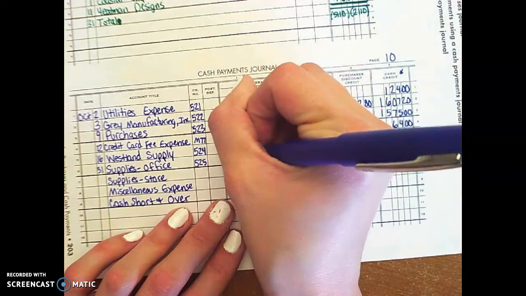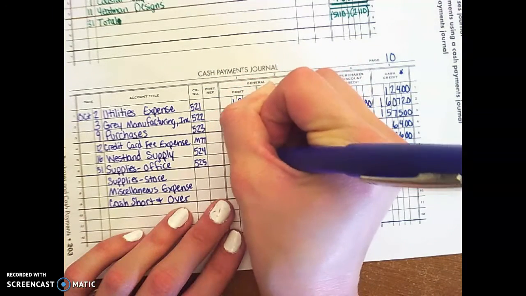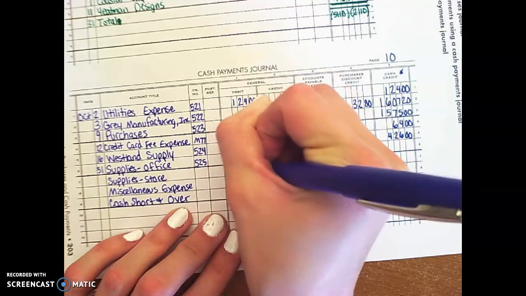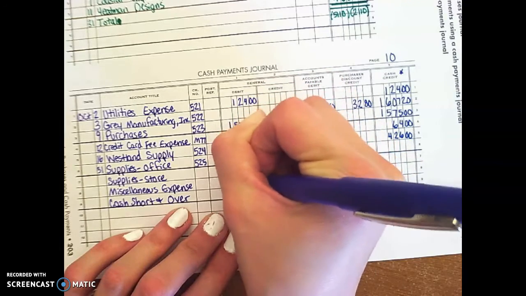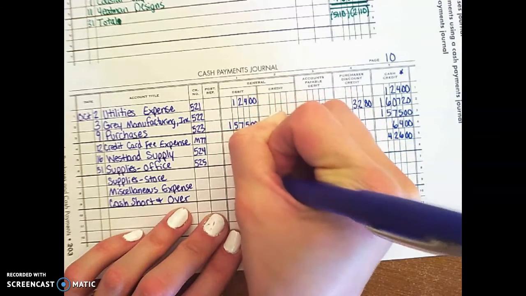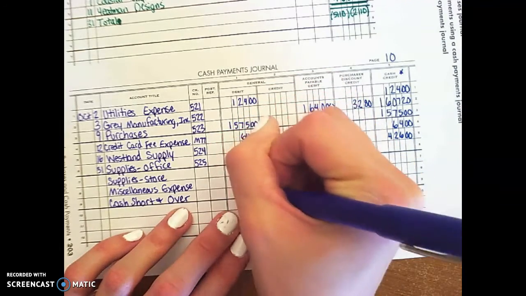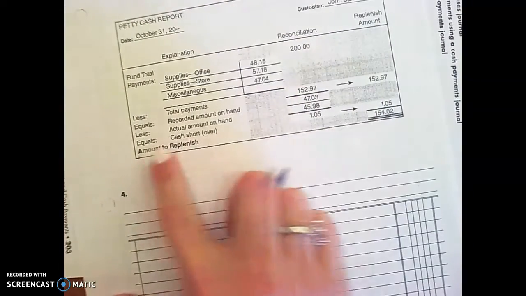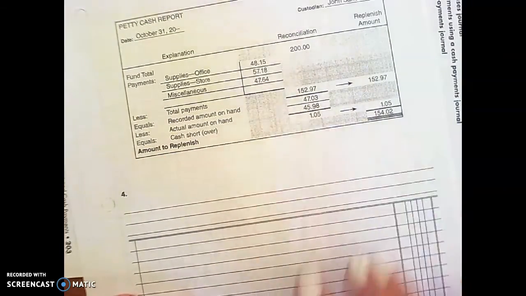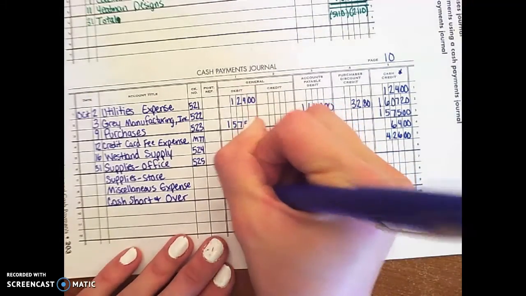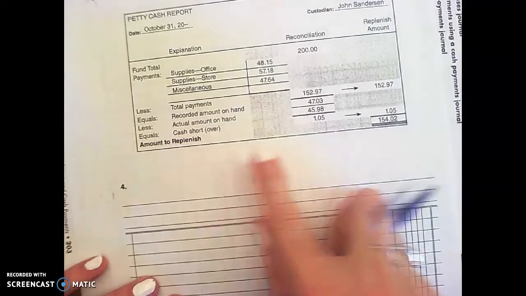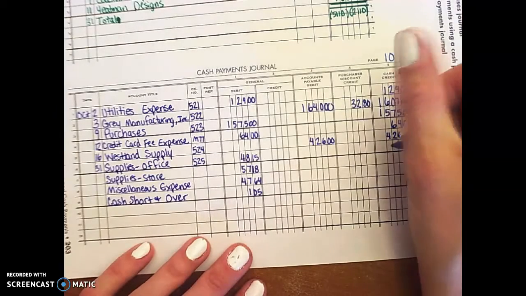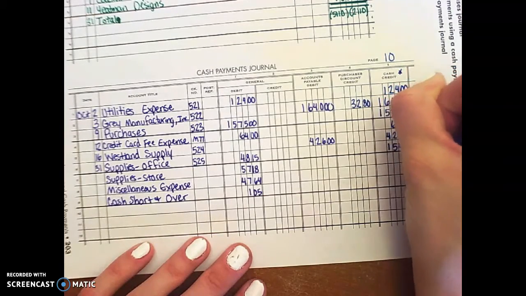That'll be 48, 15, 57, 18, 47, 64, and then our cash short is listed right over here. Our cash short is $1.05, so 105. And then our total amount to replenish is listed here, $154.02. And that will go on line 6.